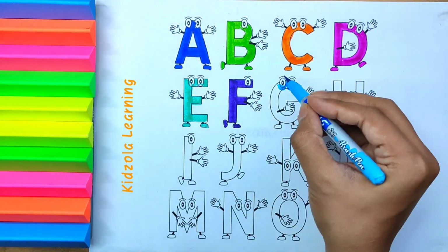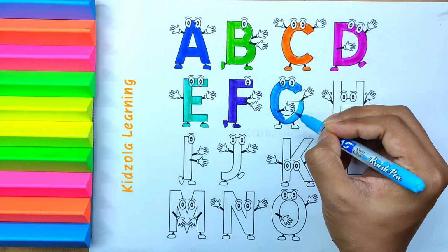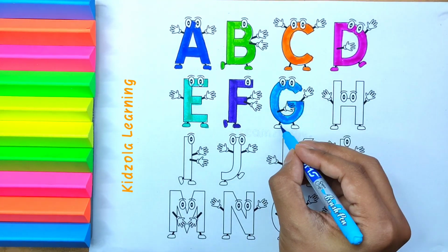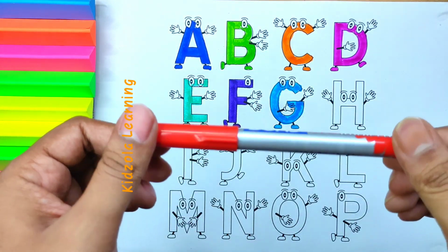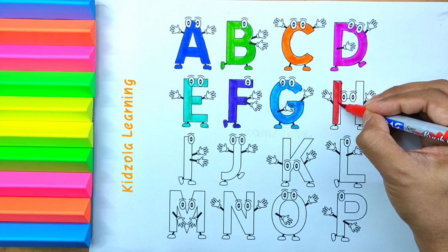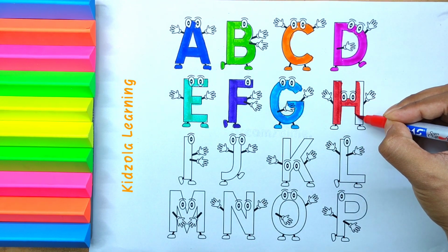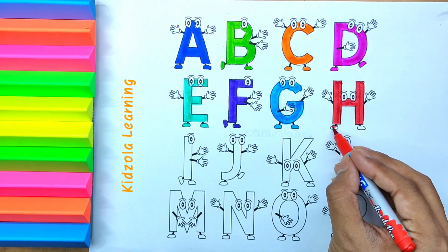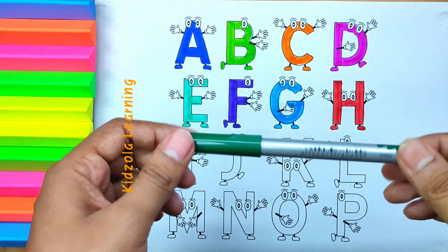G for giraffe. Red color. H for hand. Deep green color.